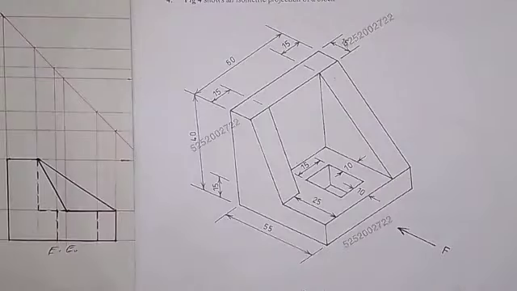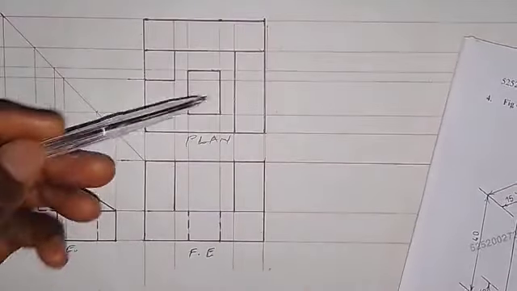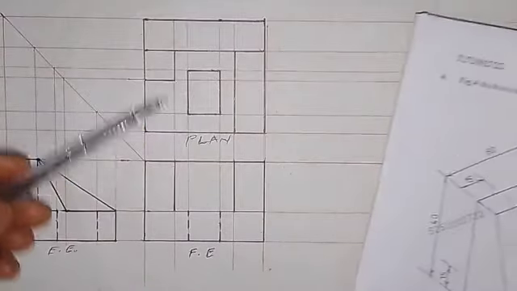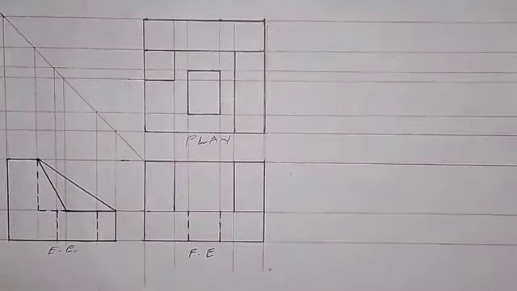Alright, so here we have the orthographic views of this object in third angle projection. This is the front elevation, this is the plan, and this is the end elevation, as simple as I've done it here. And this is actually the left end elevation. All you have to do is to practice. When you practice this, you become a master at this work.